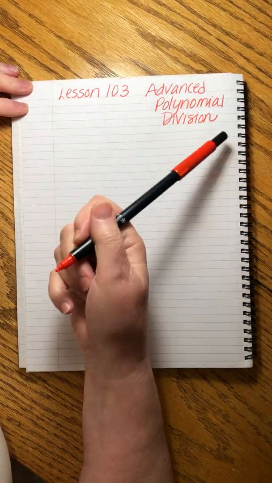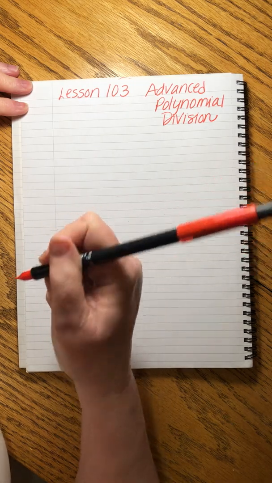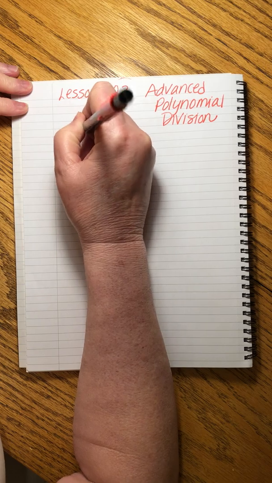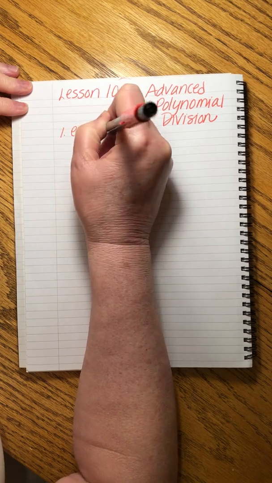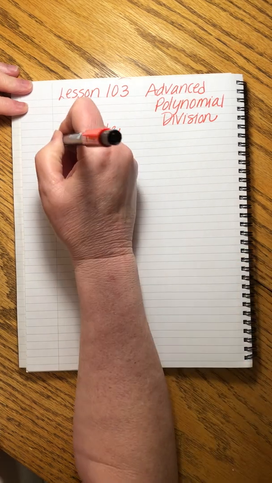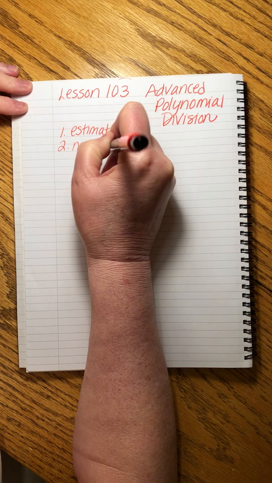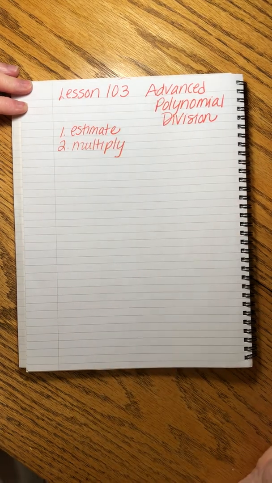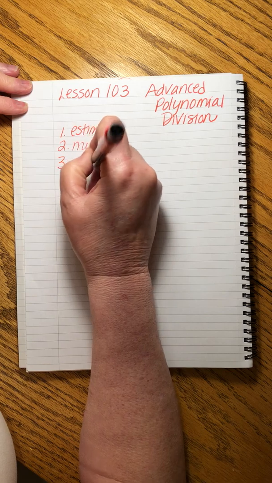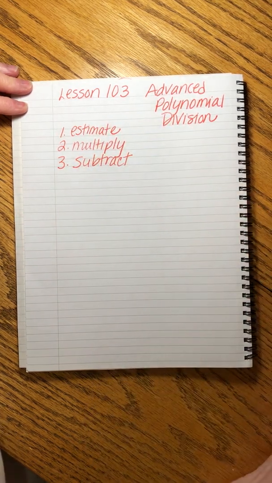With any form of long division, there are 4 steps that we repeat over and over again. The first one is when we estimate. How many times does this number go into that number? We make a guess, and then we actually multiply them out. The third step is that we subtract the number that we created from the number in the division problem.